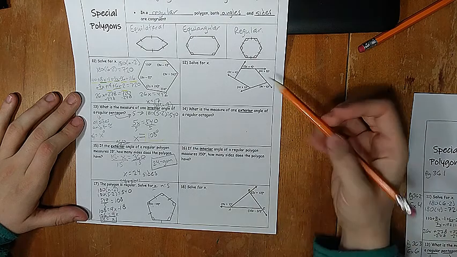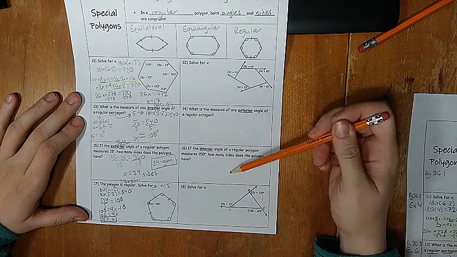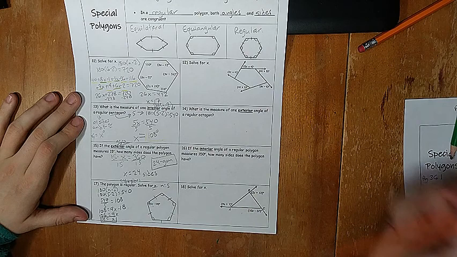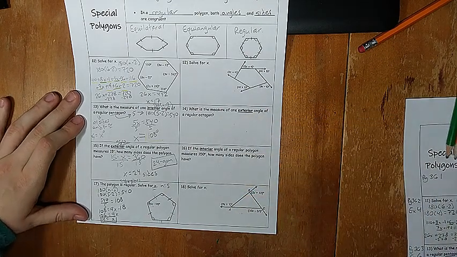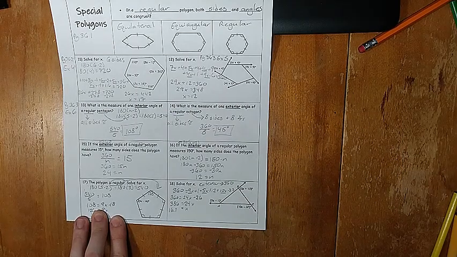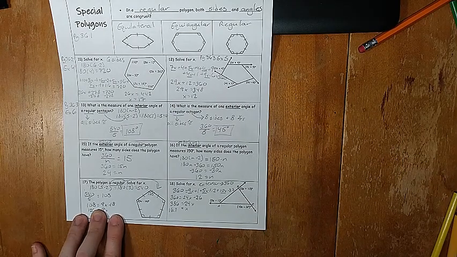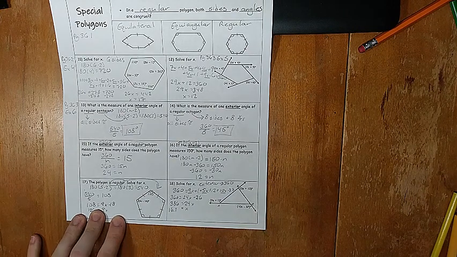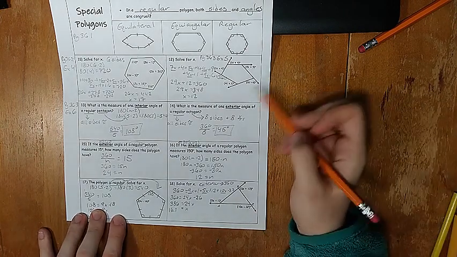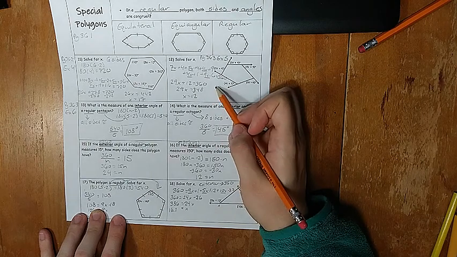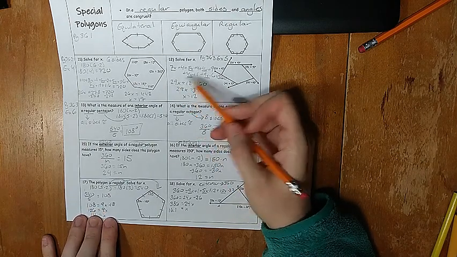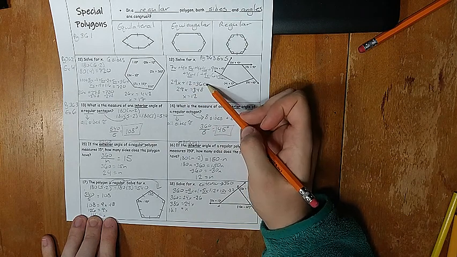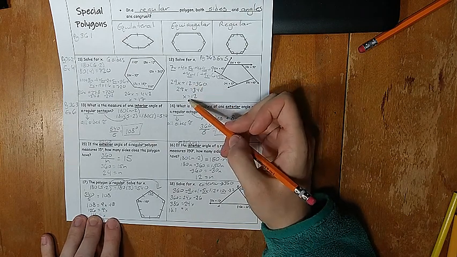So I want you to try 12, 14, 16, and 18. Pause the video, try 12, 14, 16, and 18. So for number 12, you need to solve for x. So we add up all of our exterior angles. Because they're exterior, you're going to get them equal to 360 for their sum. So you should have 29x plus 12 equals 360. When you solve that, you end up with x equals 12.